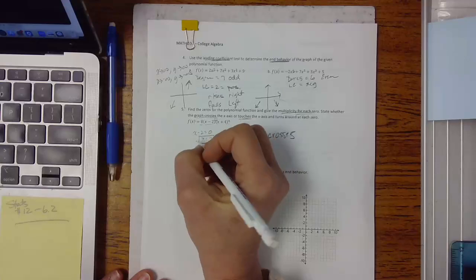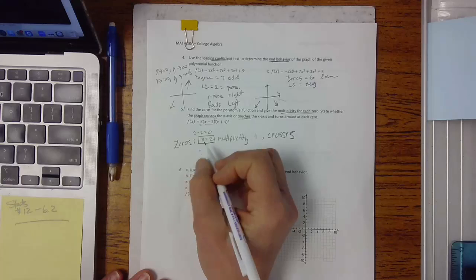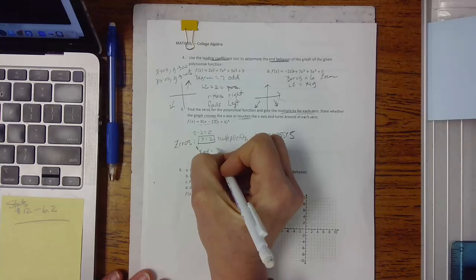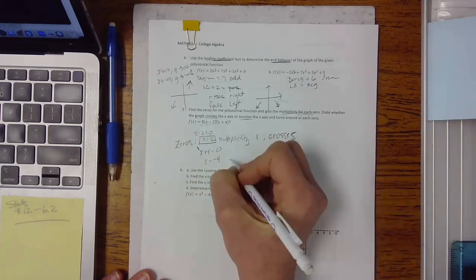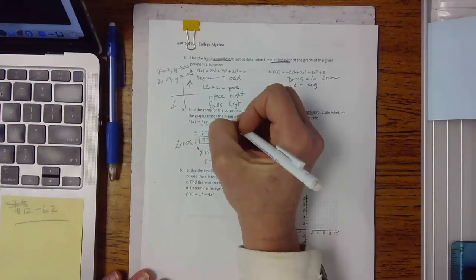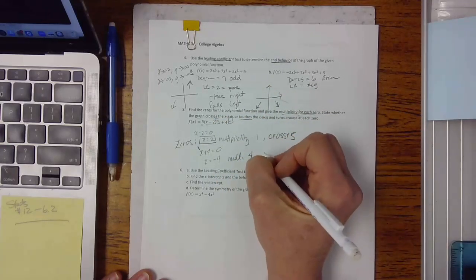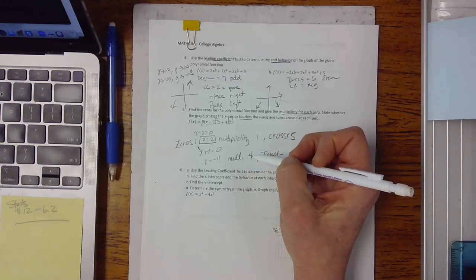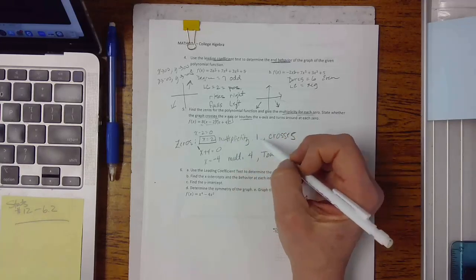Okay, then zeros. Then I'm going to have a second zero when x plus 4 is equal to 0. So one of my zeros will also be negative 4, which has a multiplicity of, in this case, 4. Because that's an even number, that means it's going to touch. Now keep in mind, this one could be any even number, 2, 4, 6, 8, and it's going to just touch and turn around. Anytime it's odd, it will be a cross.